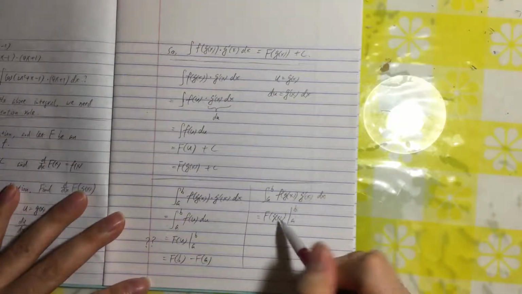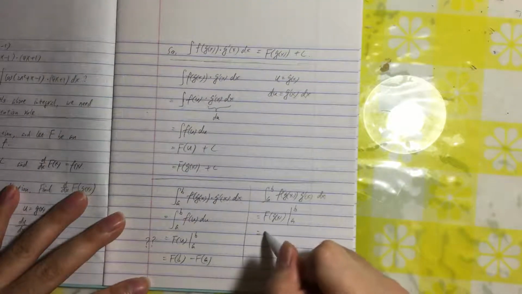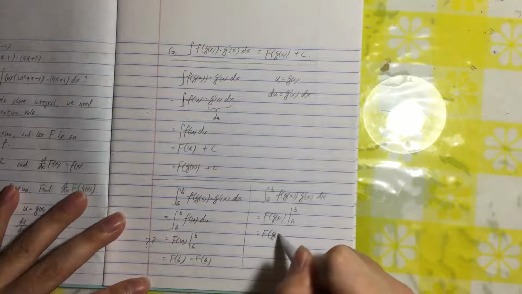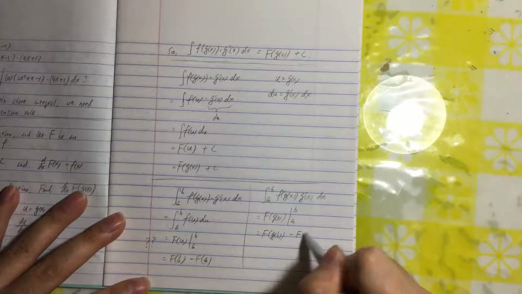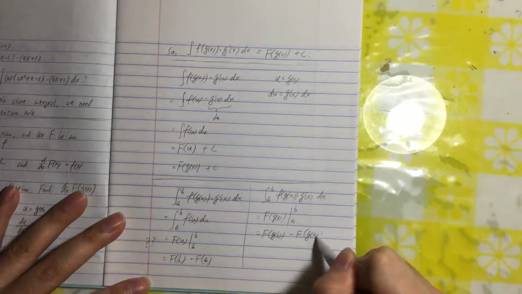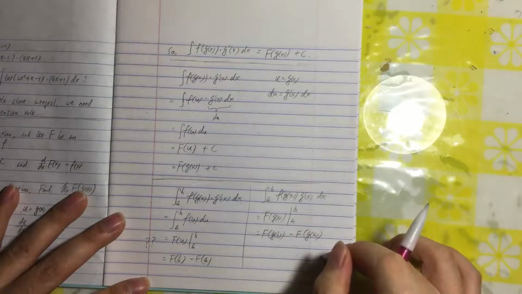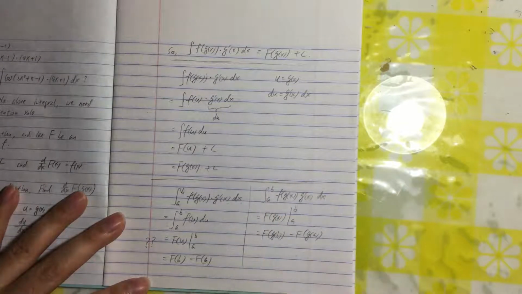Then if I plug in b and plug in a, it's F of g of b minus F of g of a, by the evaluation theorem. This is true by the evaluation theorem.